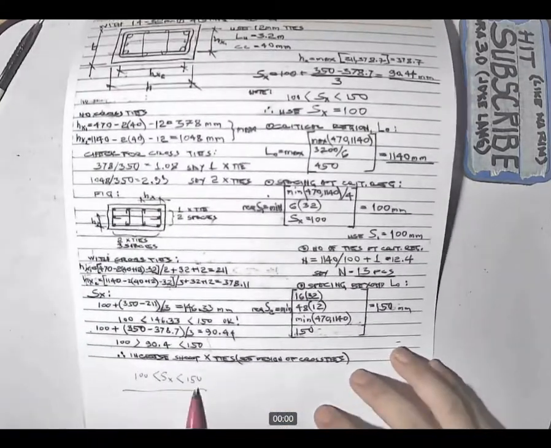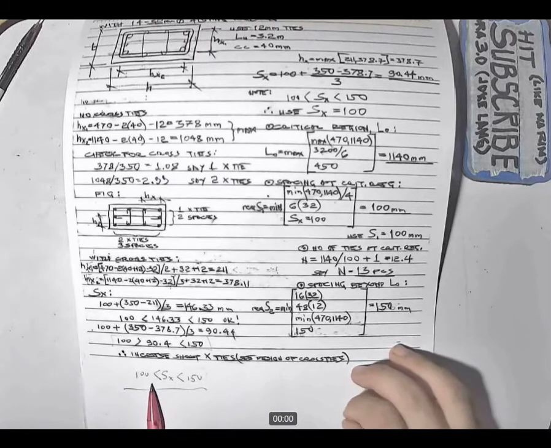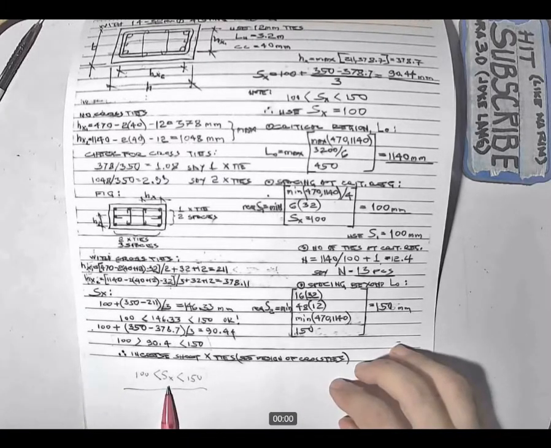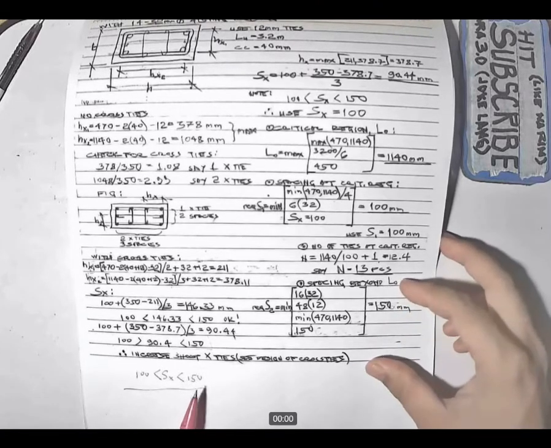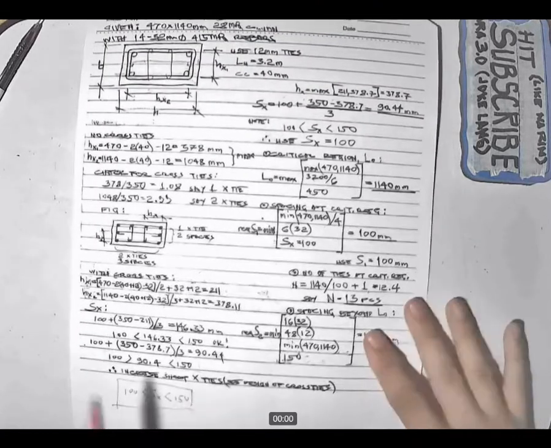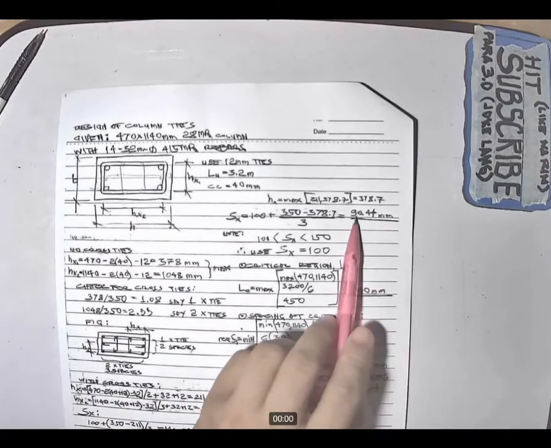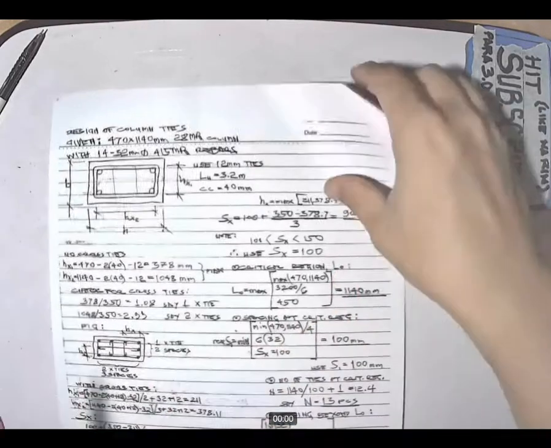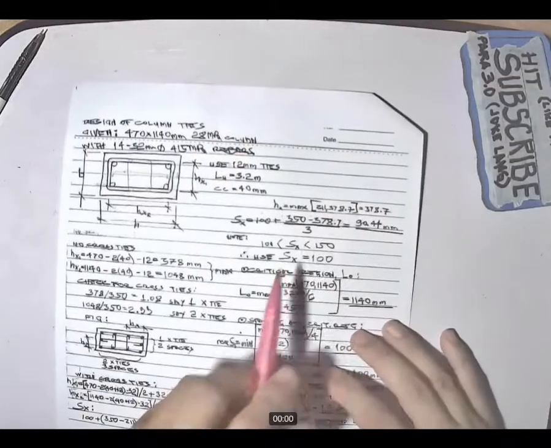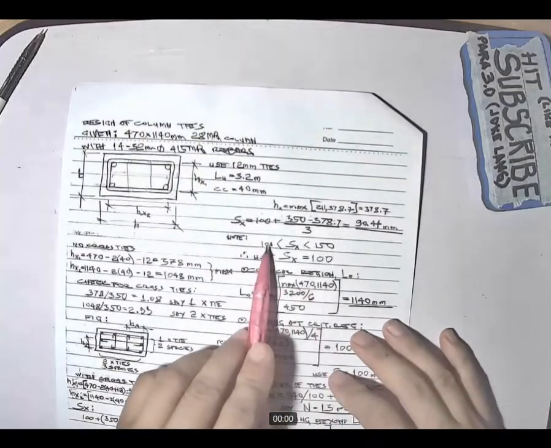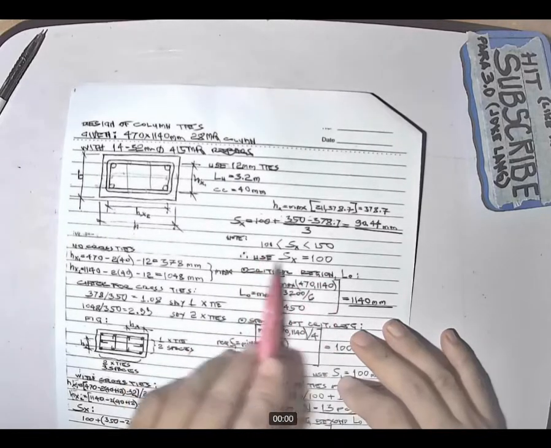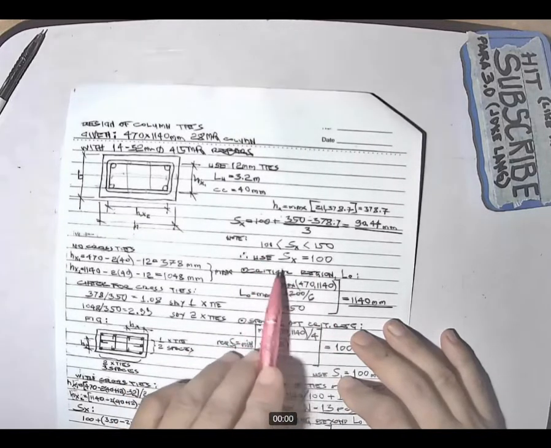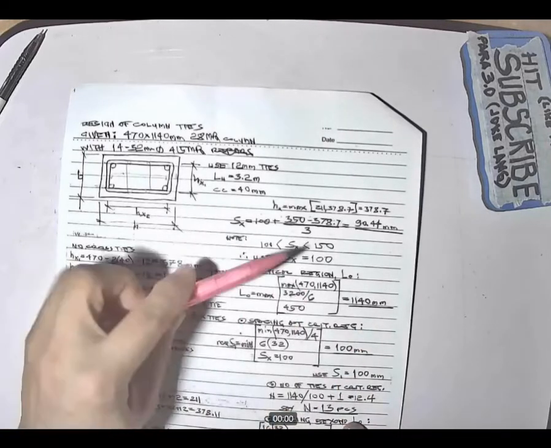Note that the range should be like this. 100 is less than SX, and SX is less than 150. Now, since 90.44 does not satisfy our condition, we will use the minimum range of 100. So, use SX equal to 100.